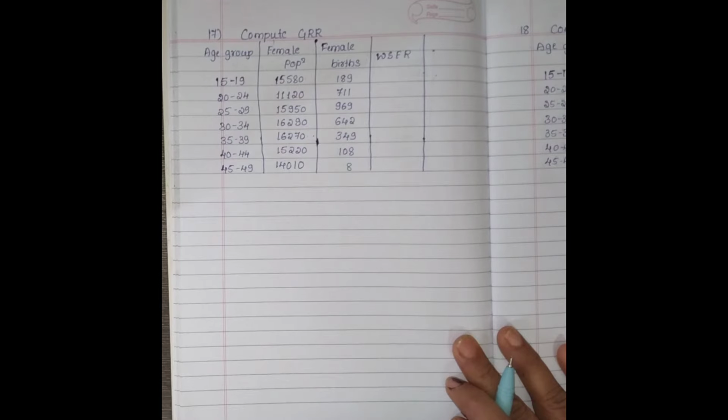In the previous video, we calculated fertility rates. In this video, I am calculating the gross reproduction rate and the net reproduction rate. In vital statistics, you have three major concepts: one is fertility, second is reproduction rate, and third is mortality rate. In the first video, I finished fertility.